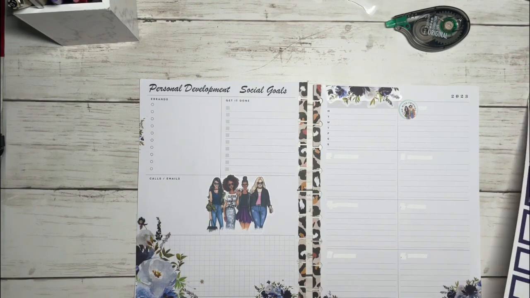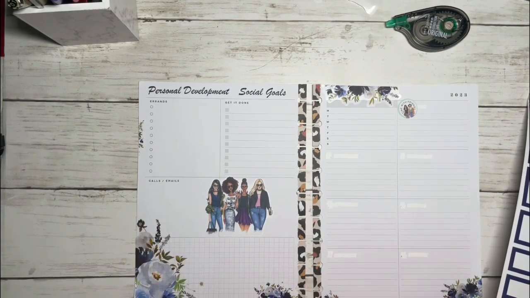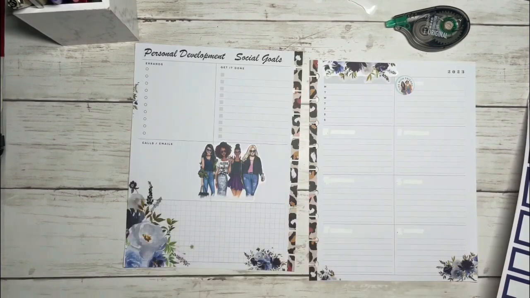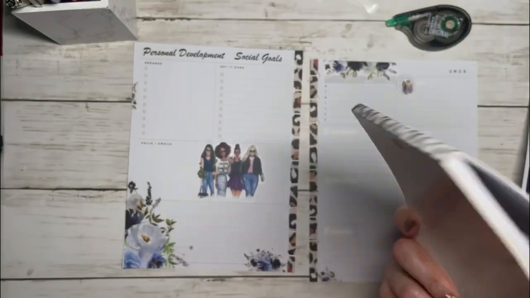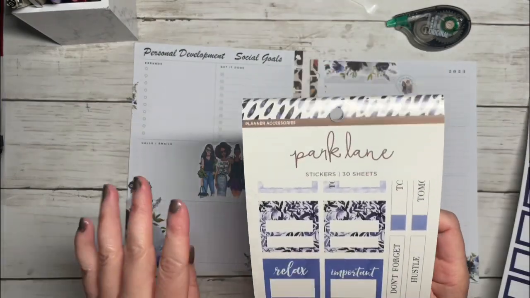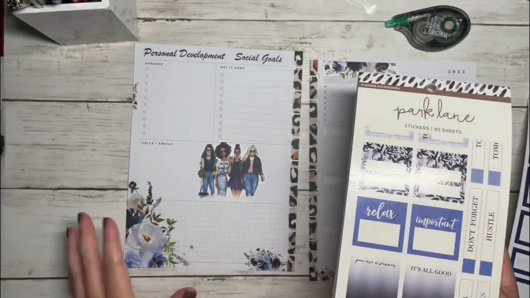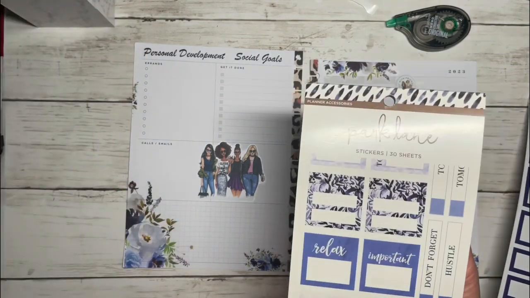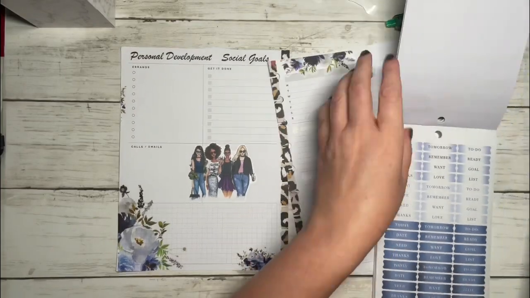Actually, I'm gonna go pull another book that I know has some headers, so I will be right back. All right, I'm back. I got the Park Lane book. I don't know what this is called, but it's like your blues, and I think that's pretty much how a lot of their books are. So it's probably titled Blue or Blue something. So they have these headers. So I'm gonna use these.